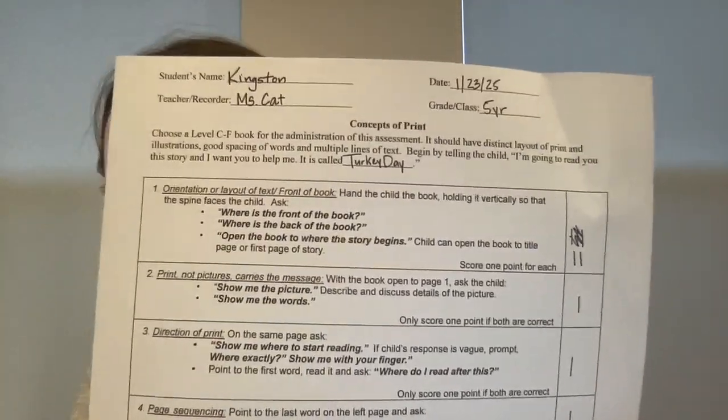The second assessment, Concepts of Print, I sat with a child named Kingston, and we read a book. I read a book called Turkey Day. He did very well. I'll attach a better photo of this at the end. He got an 11 out of 13. He was able to identify the front of the book and the back of the book. However, where the story begins, he did point to the little teeny tiny copyright print that was on the very, very first page and indicated that that's where I should start reading. So I did not give him a point for that, but everything else, he could show me pictures, words. Once we got to the first page, he knew where I should start reading.